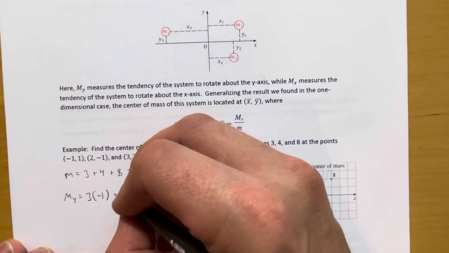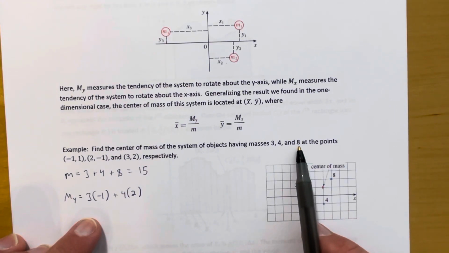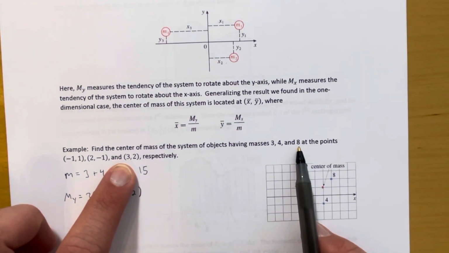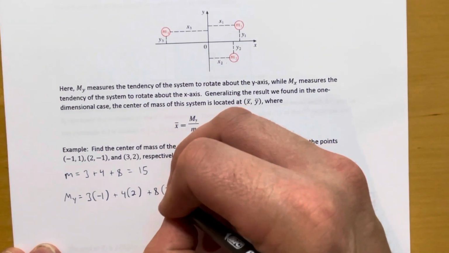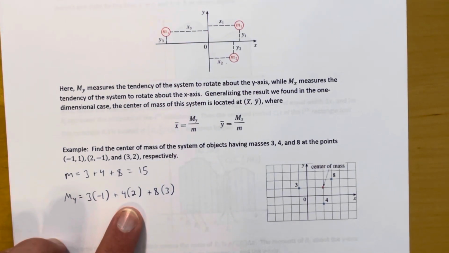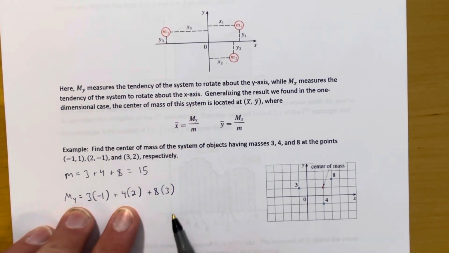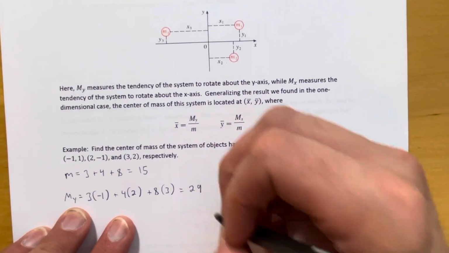So that's going to be plus 4 times 2. And then I have a mass of 8. The x-coordinate of its location is 3. Plus 8 times 3. Okay? So that's -3 plus 8, which is 5, plus 24, that's 29.